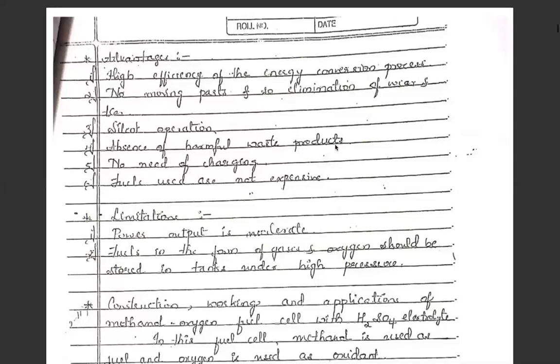Exactly, I said that we are getting the safer combustion products like carbon dioxide and water. So harmful products are not at all present in case of fuel cells. And what about charging? No need of charging. Moreover, we cannot charge also because the reactions are irreversible here. If we want it to be recharged, then the reactions have to be reversible. The discharge reactions and the charging reactions should be reversible, whereas in this case, the reactions are irreversible.